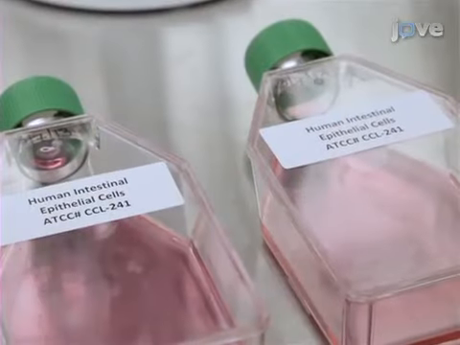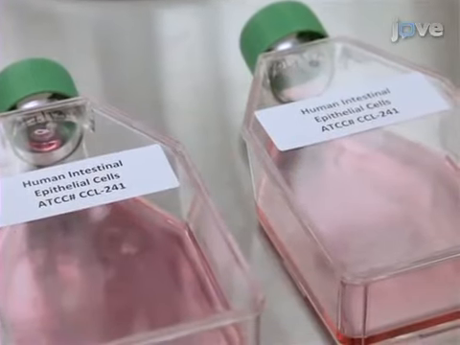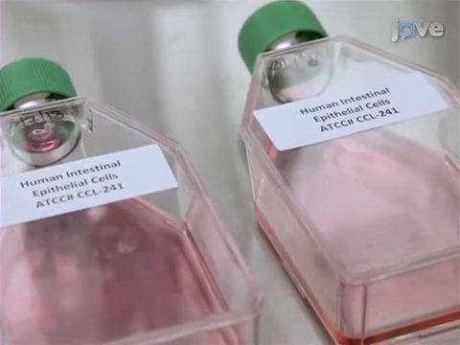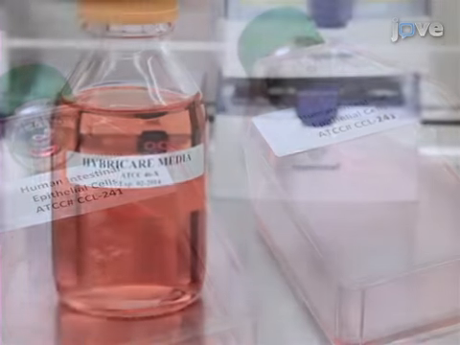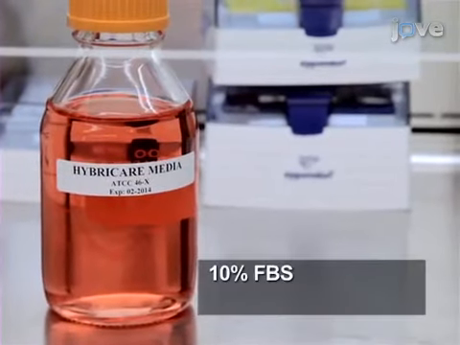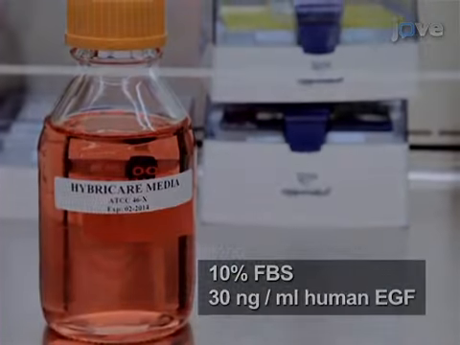For fine-scale fatty acid concentration determination, use human intestinal epithelial cells propagated in 75 cm² Corning flasks with vented caps in Hybricare media completed with 10% FBS and 30 nanograms per milliliter human EGF.